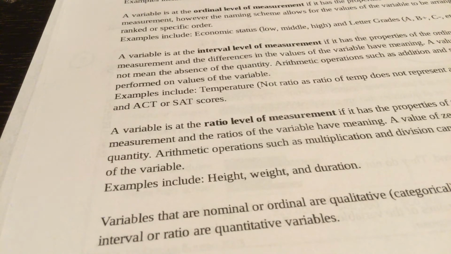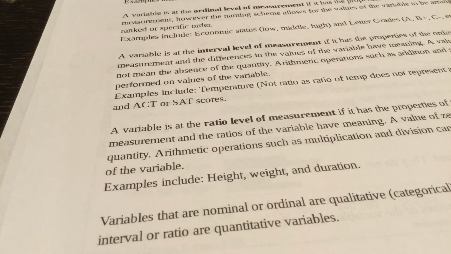Arithmetic operations such as multiplication and division can be performed on the values of the variable. Height, weight. If someone is 36 inches tall, they are half of the height of someone that is 6 feet tall. Same thing with weight. If someone is 80 pounds, they're half the weight of someone that's 160. Duration of time: if you run a 5K in 40 minutes and somebody runs a 5K in 20 minutes, you have taken double the time.